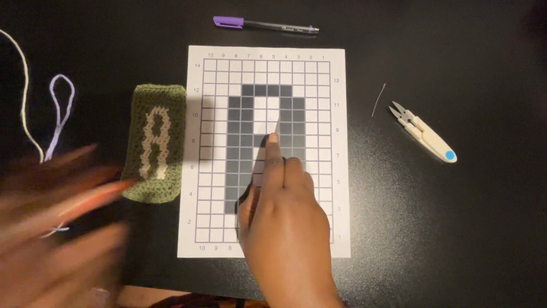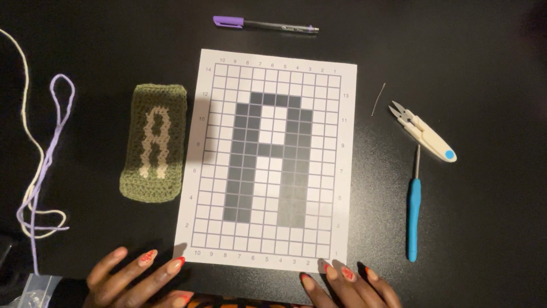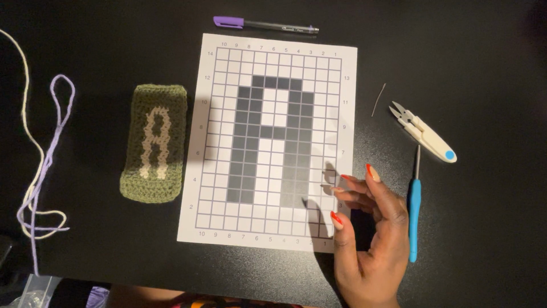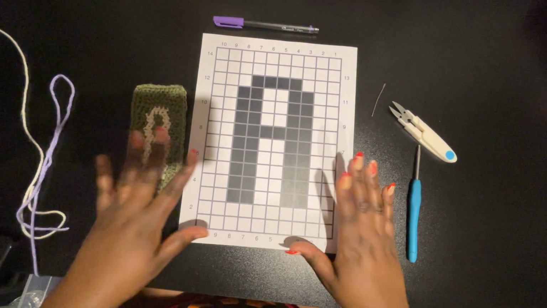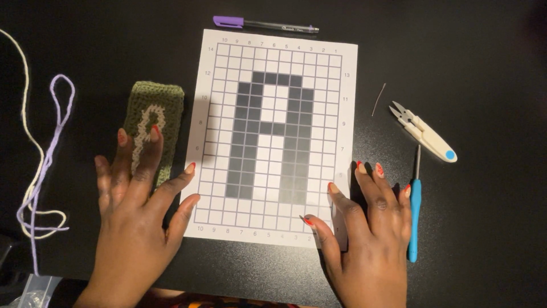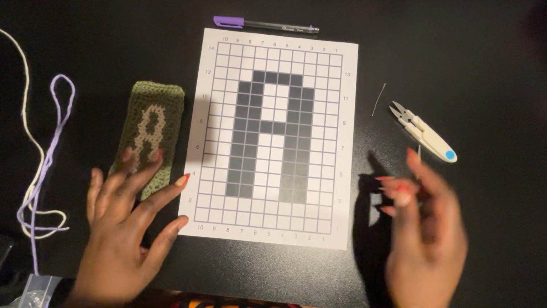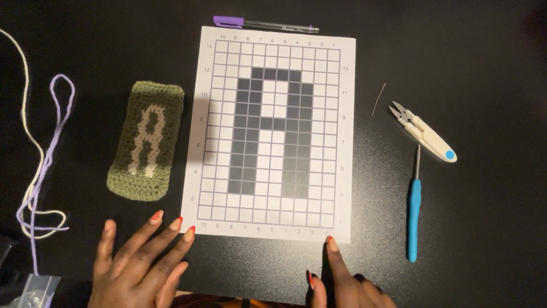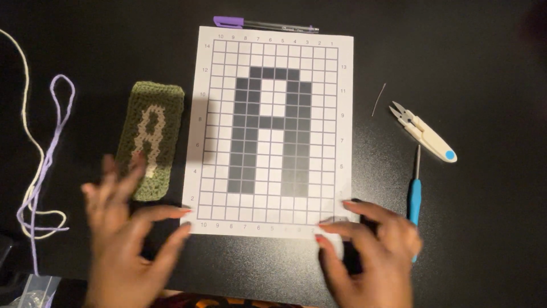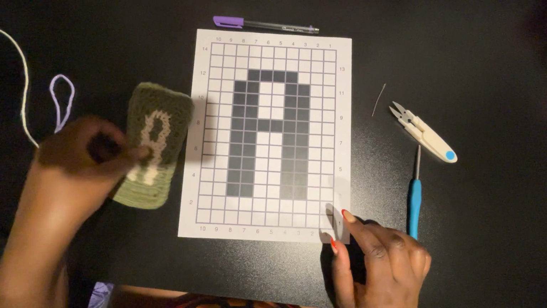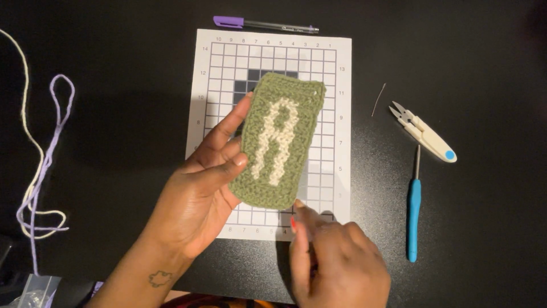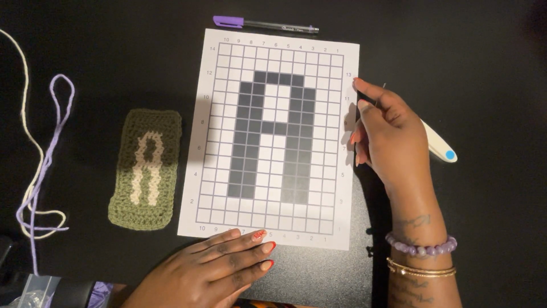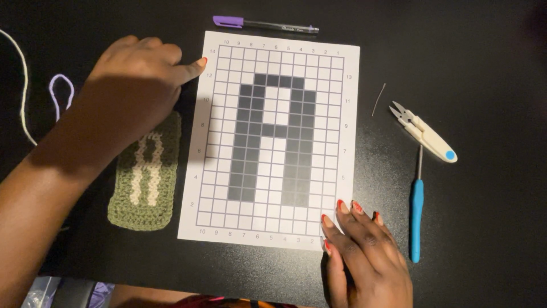Okay, so first I'm going to explain this graph. So this is your graph. When doing graphghans and tapestry projects, nine out of ten times you'll have a graph. This graph, I created on my own using Stitch Fiddle. You see these numbers here, 10, and then you see 14. The numbers 1 to 10 represent the width of your project, so it will be 10 stitches across. And the numbers going up vertically represent the number of rows. So you see it's 14.